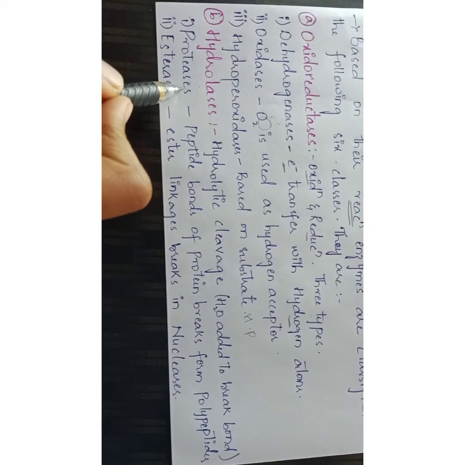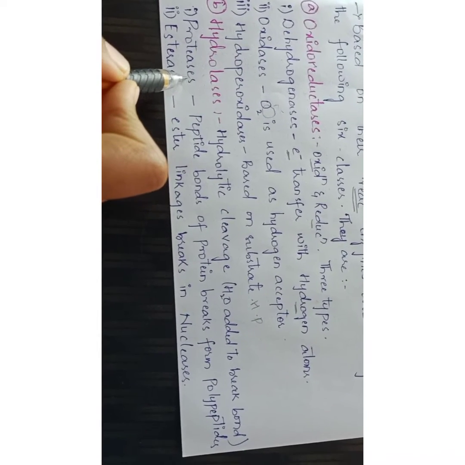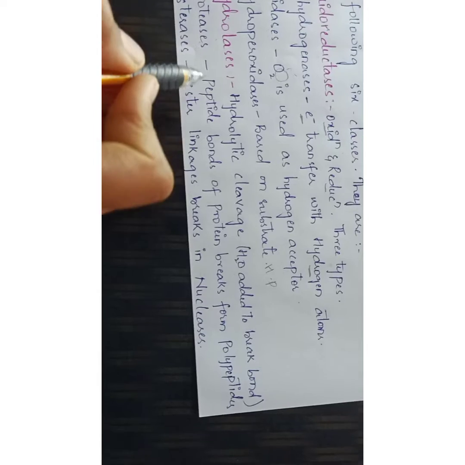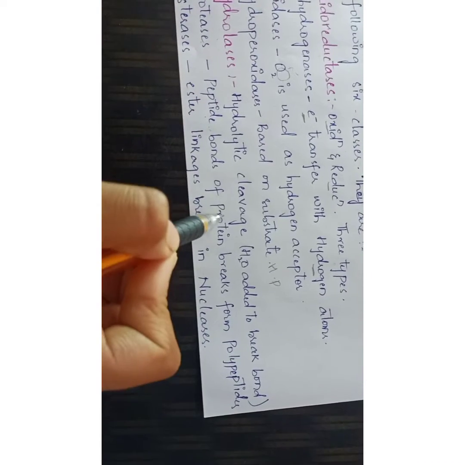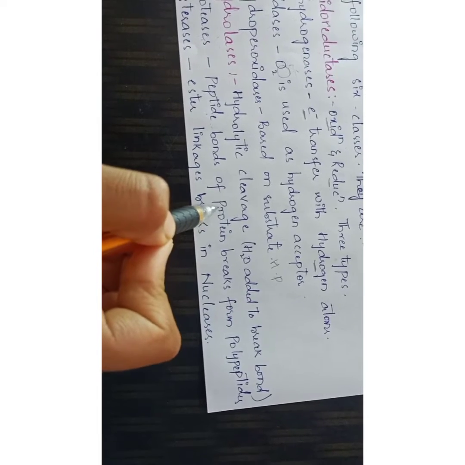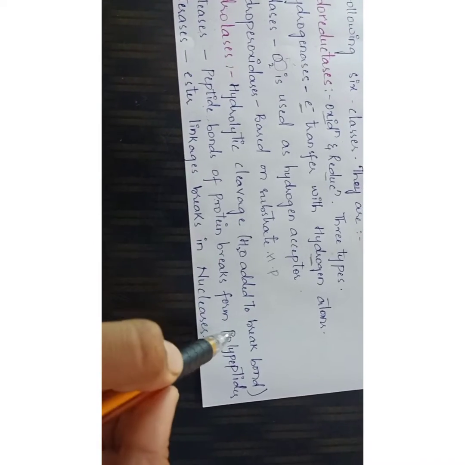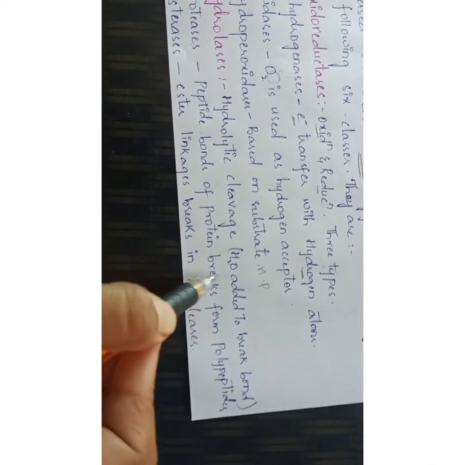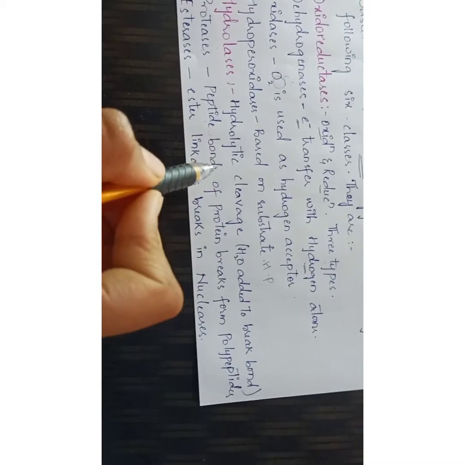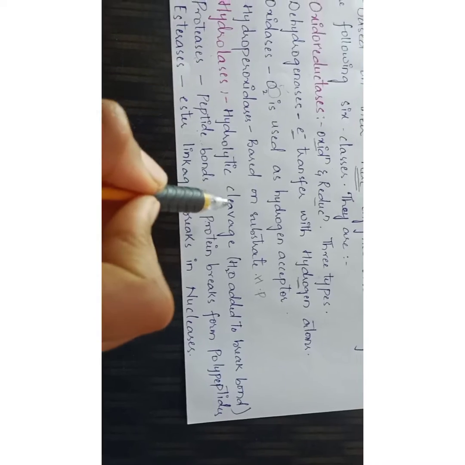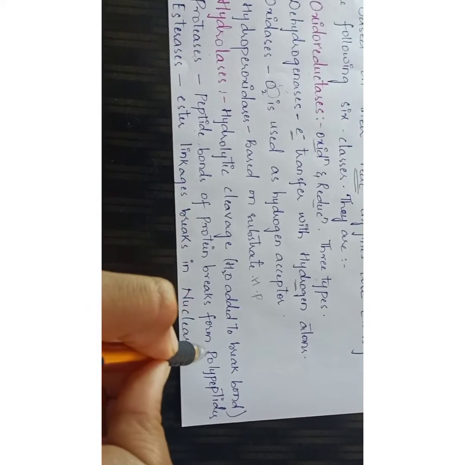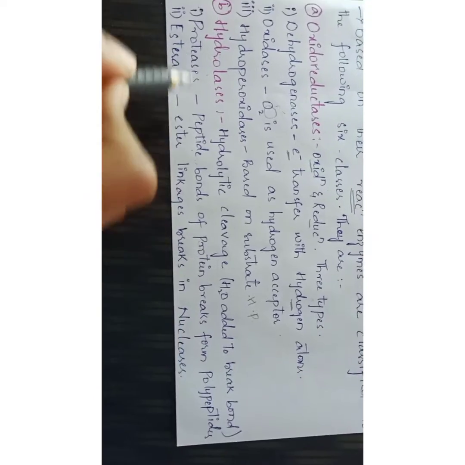Those are proteases. Proteases is nothing but an enzyme which breaks down the peptide bonds of protein, and it will form the polypeptide chains. As we know, proteins are made up of polypeptide chains, so when the peptide bond is broken, then a number of polypeptide chains will be formed. So this is the proteases.